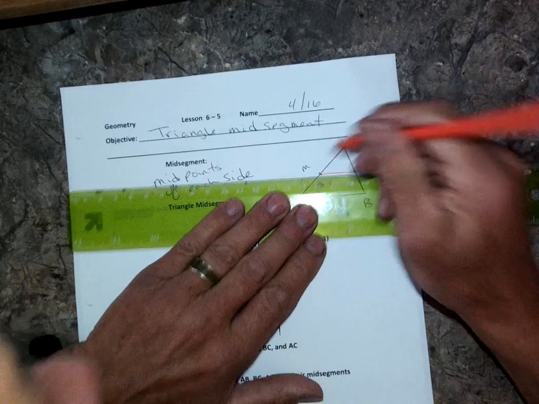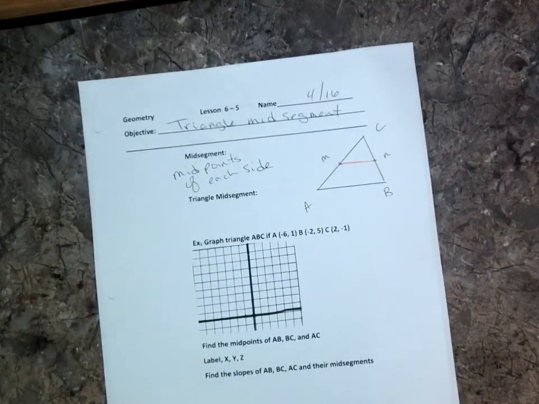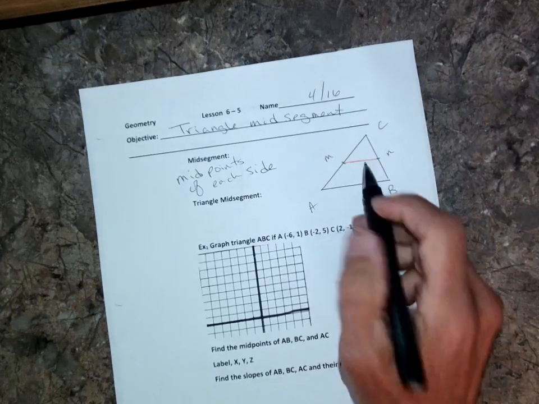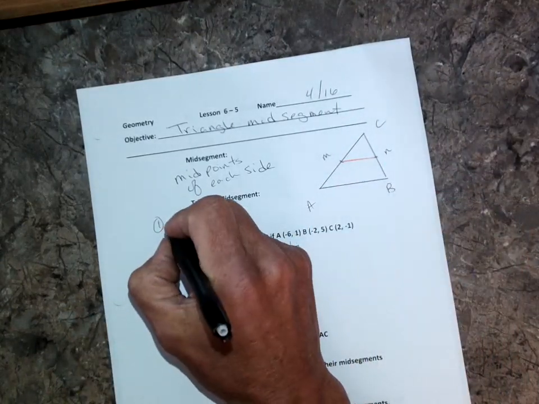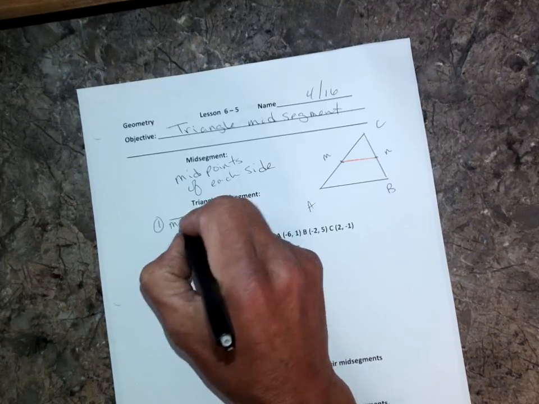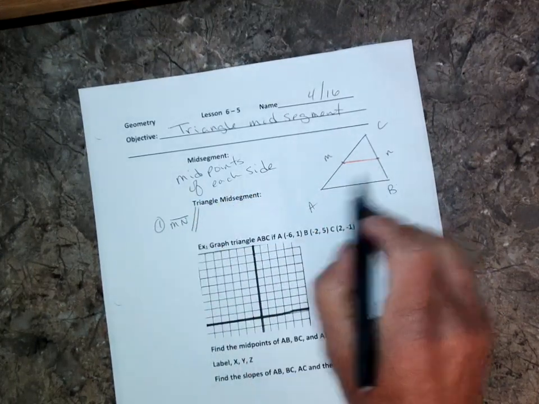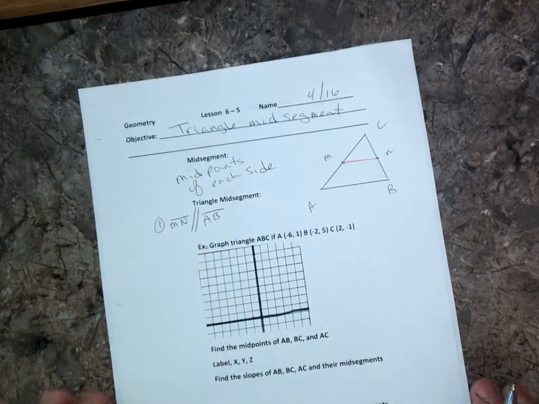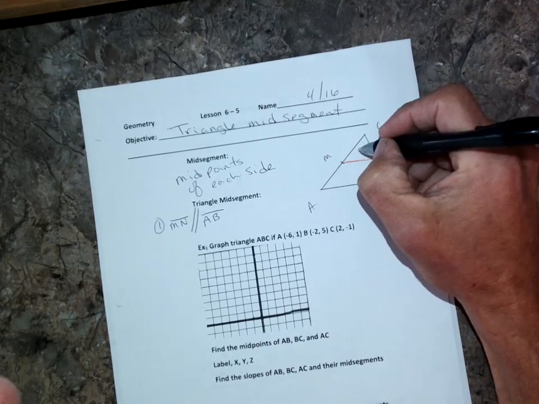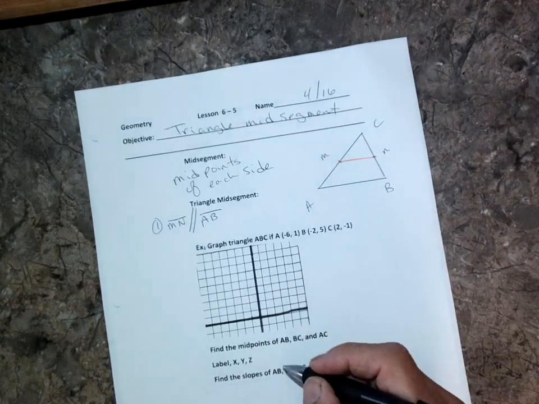Okay. Alright, so there's two things about it. One, it's parallel to its base. So there's two things. One, MN is parallel. That's the symbol for parallel to AB, okay? There's two things. Parallel, okay? And the second thing is the fact that it's half as big. So the second thing is half as big.